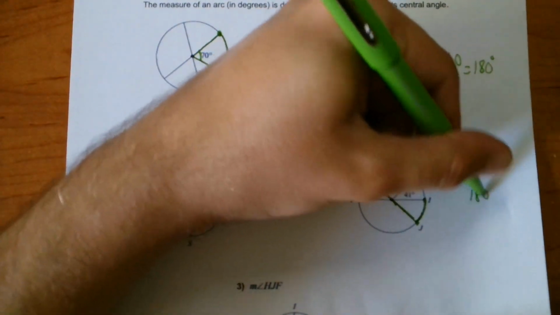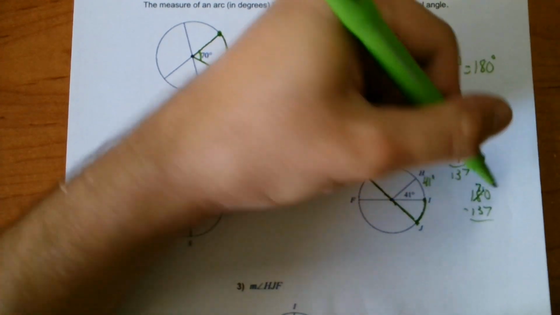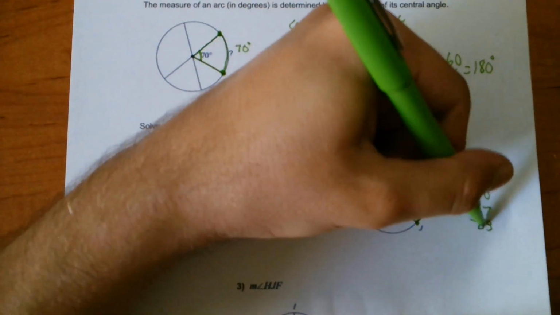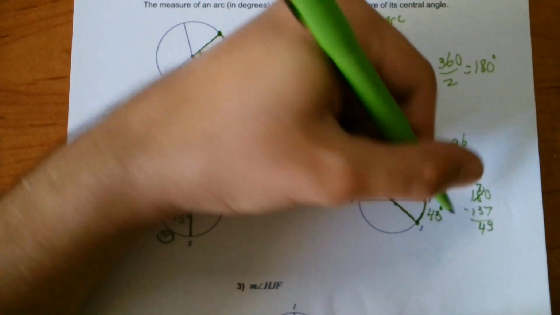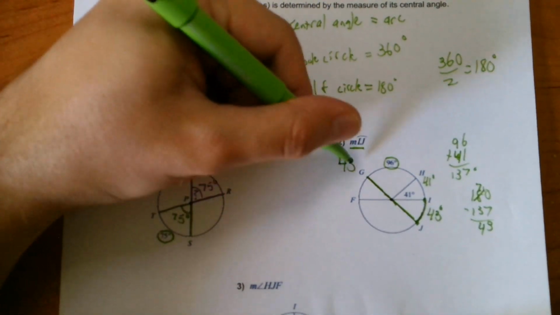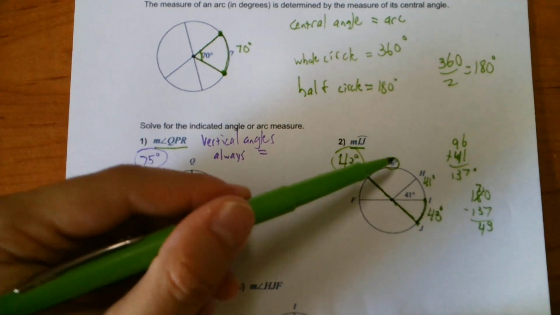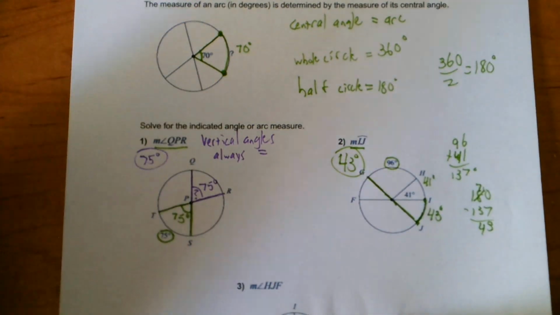So quick little calculation, 180 minus 137. That's going to be 10 minus 7, change that to a 7, 7 minus 3 gives me 4, and the 1 minus 1 cancels out. So the answer here will be 43 degrees. Because if I take 96 plus 41 plus 43, it adds up to that half of a circle, that 180 degrees.